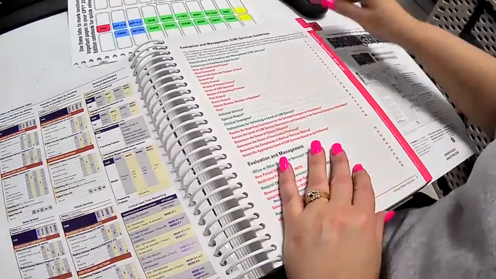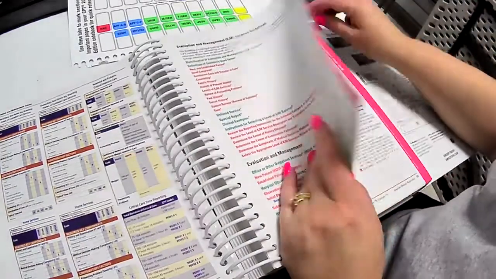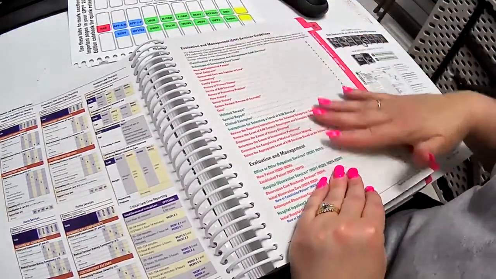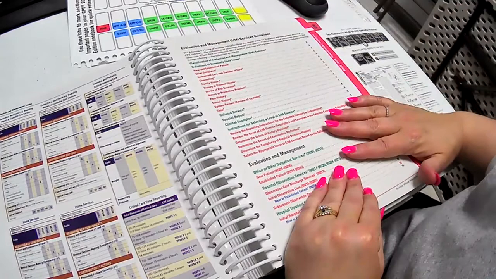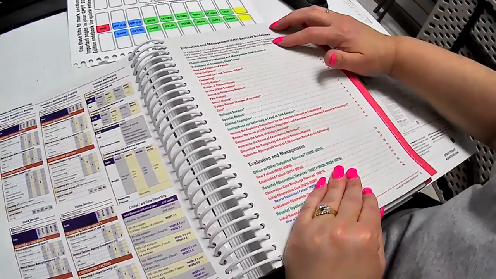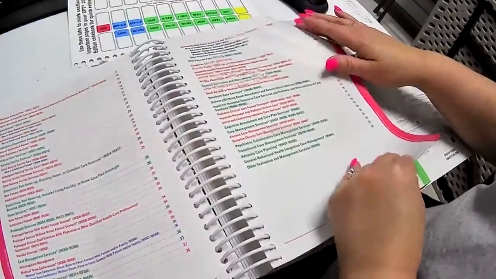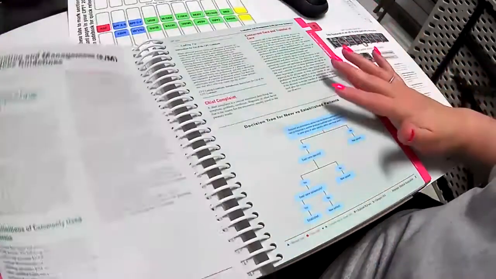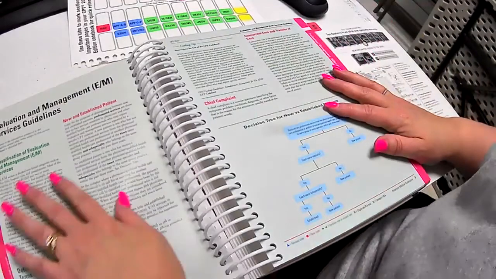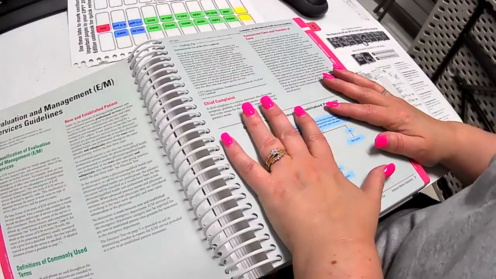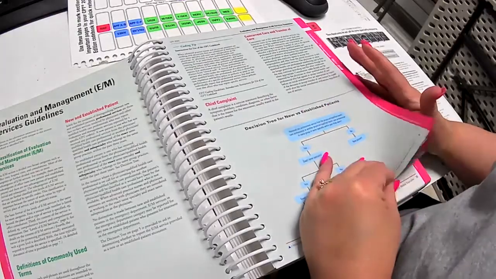So the very first tab that I have was the E&M because it stands for Evaluation and Management. Well, this is where evaluation and management starts. It's got our table of contents here. And again, more table of contents, sorry. And then you have what's called your guidelines. These are your rules and regulation and special notes, things that you're going to need to know.